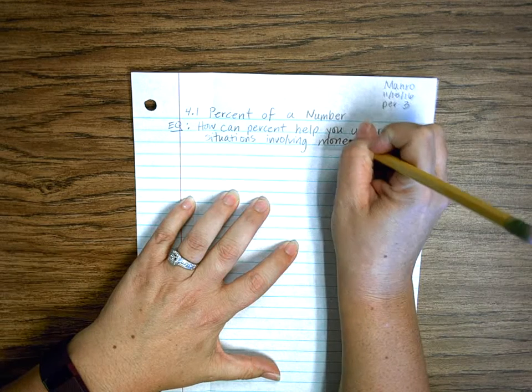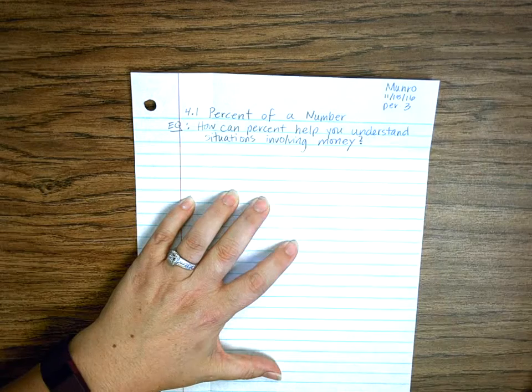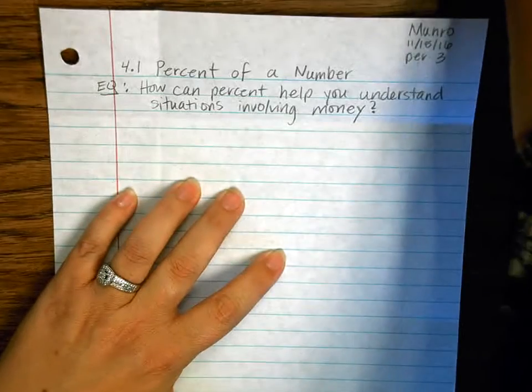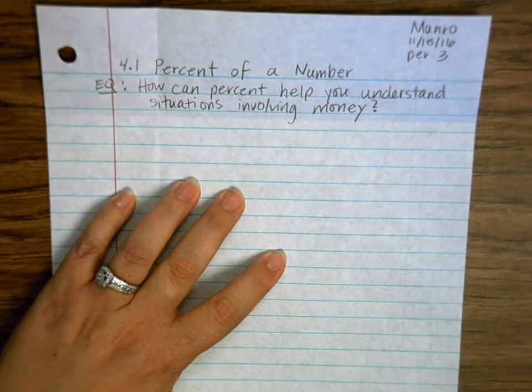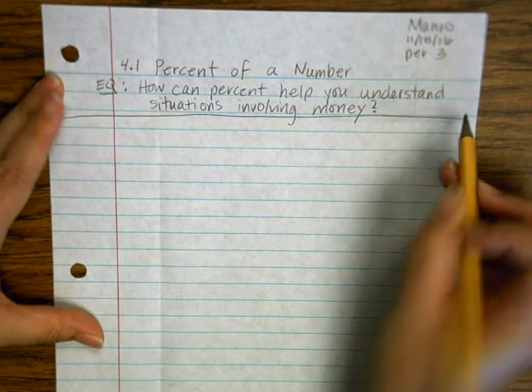Okay, so pretty much this chapter is about money, which is great because it's easier to relate to when we have some sort of background knowledge with money. You can draw your lines in.